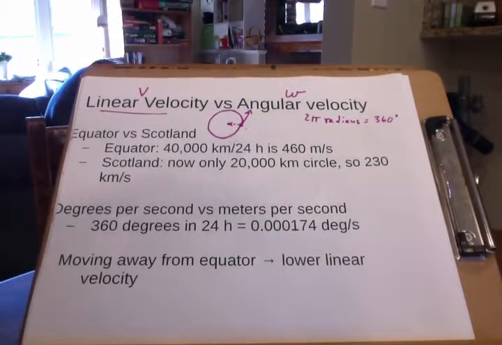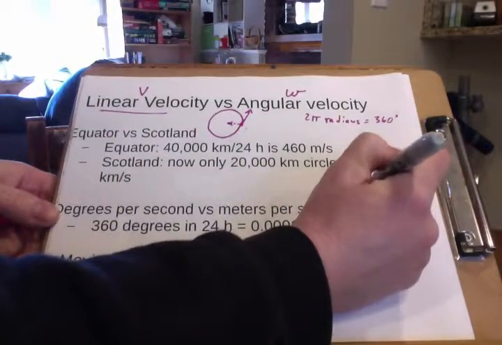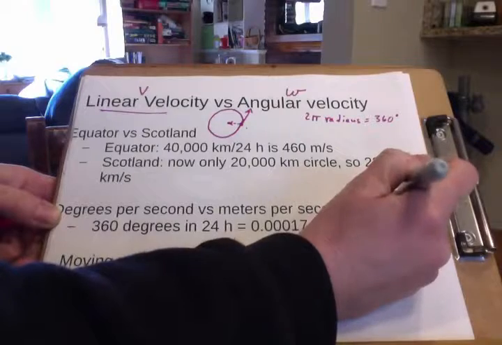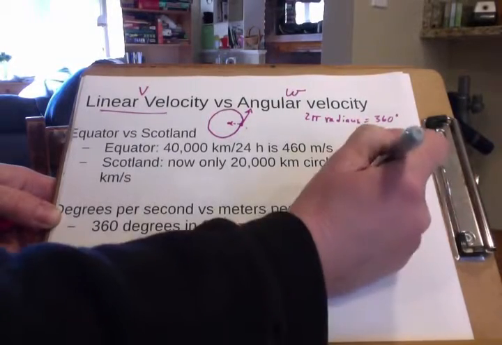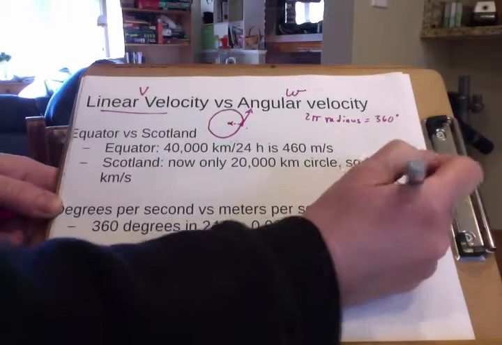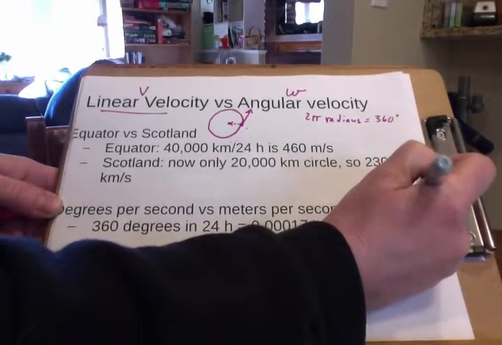Schlep north to Scotland, and you can find a place in northern Scotland where the circle that somebody standing there traverses is only 20,000 kilometers. So you've got the Earth, it's got its equator, it's rotating around its axis like so. This is 40,000 kilometers.